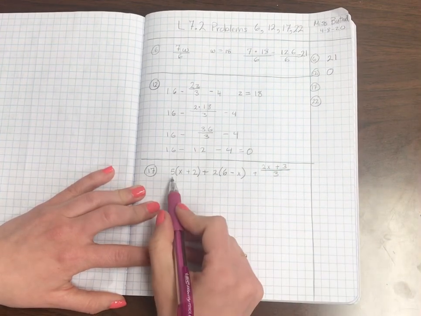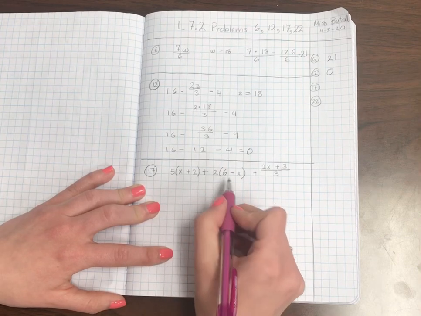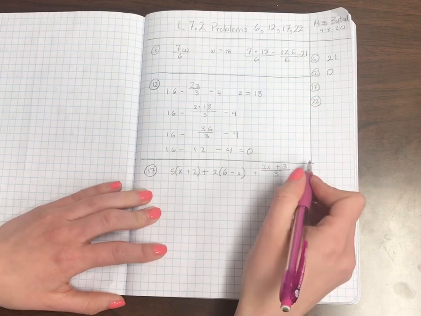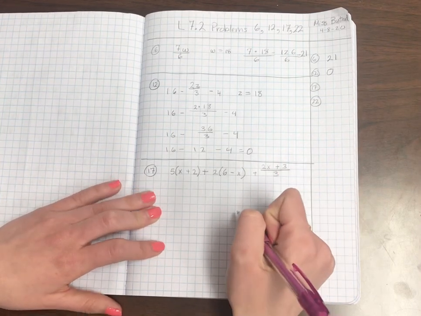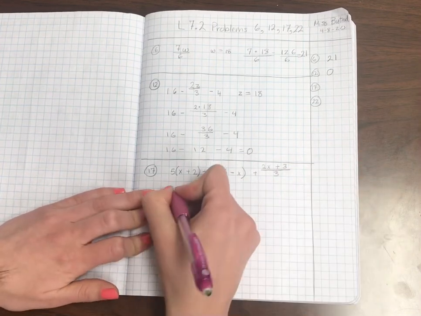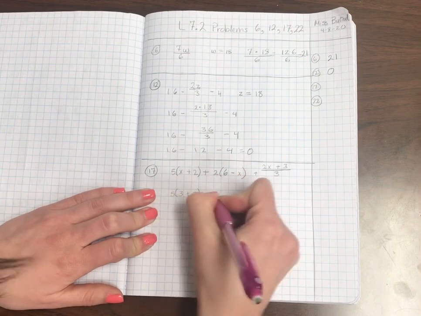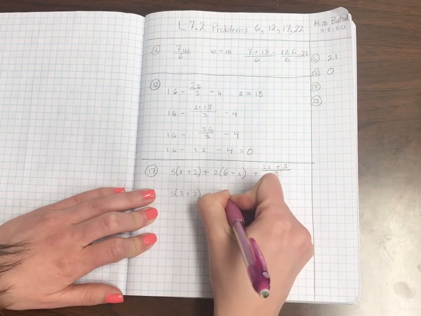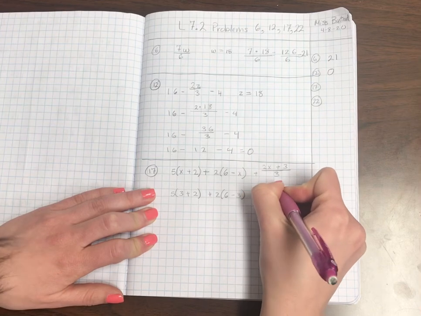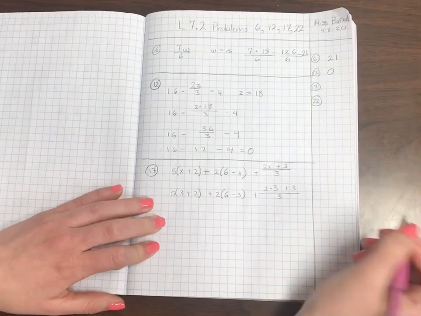Let's just double check. 5 parentheses x plus 2 parentheses plus 2 parentheses 6 minus x parentheses plus 2x plus 3 over 3. And our instructions say to evaluate each expression when x equals 3. So we're going to go back and substitute in 5 parentheses 3 plus 2 parentheses plus 2 parentheses 6 minus 3 parentheses plus 2 times 3 plus 3 over 3. Lots of 3's in there.